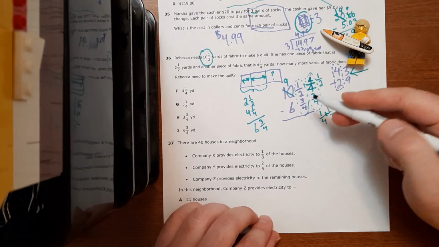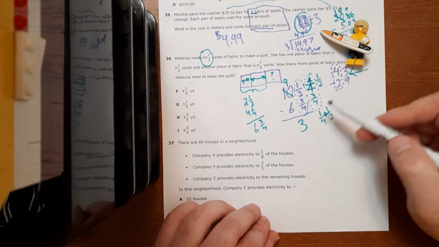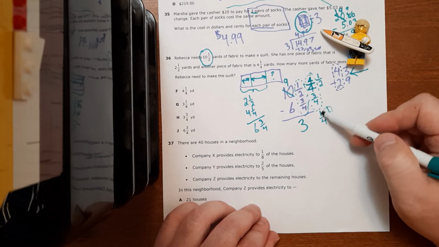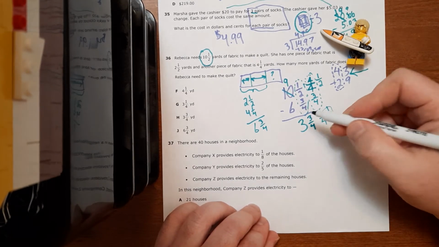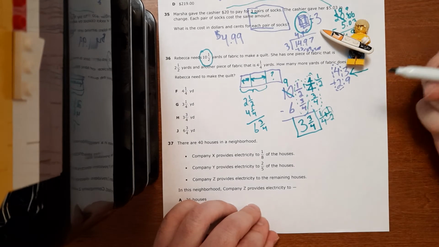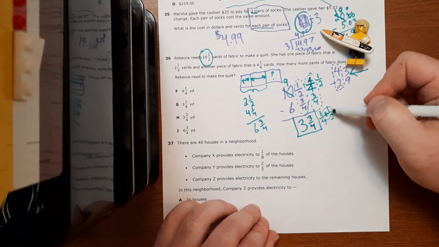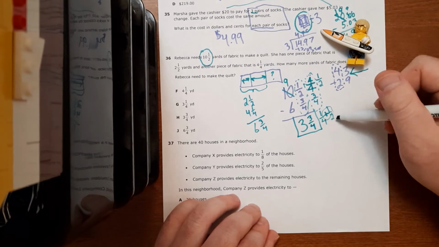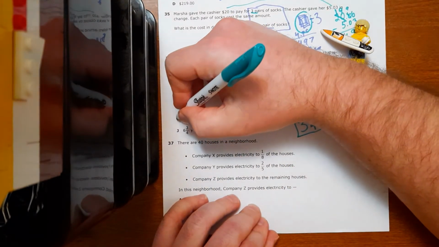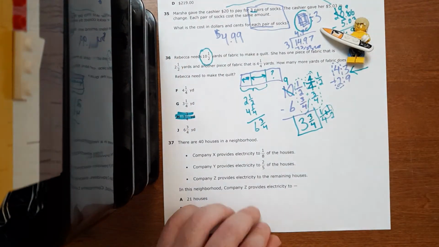Anyway, 9 minus 6, that's 3. And then here, I've got those two things together. Again, adding fractions like that are common is easy. And if it's not easy for you, you just haven't had enough practice. Make sure you get enough practice converting and adding fractions with unlike denominators. So this one is definitely H.